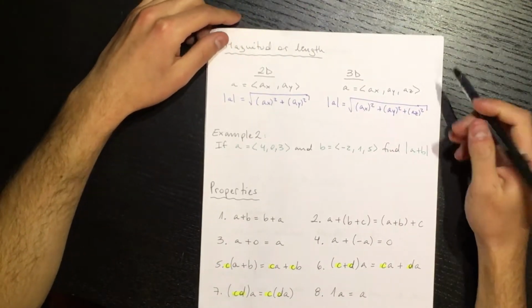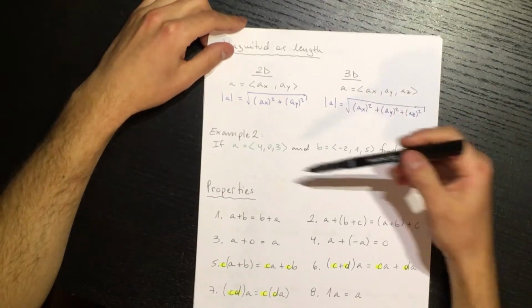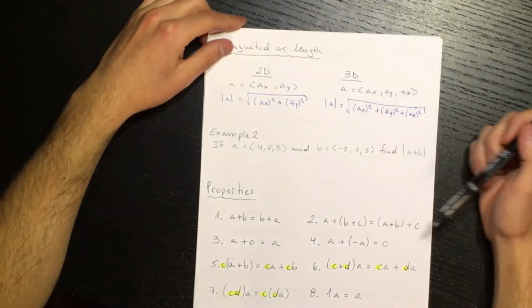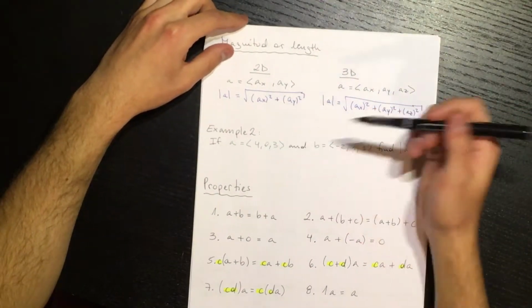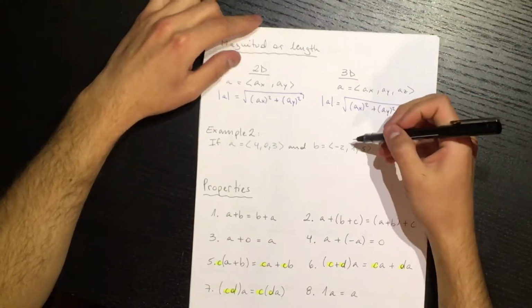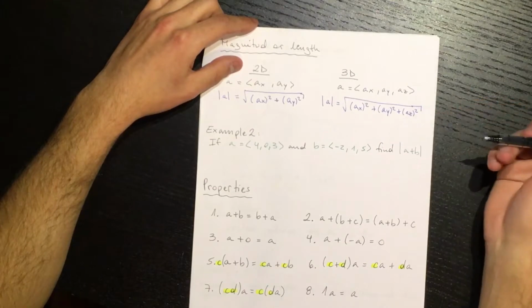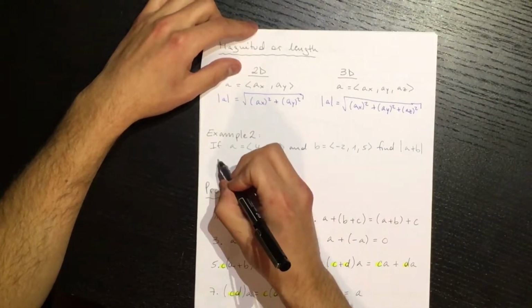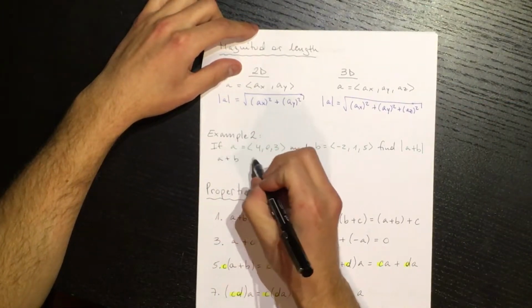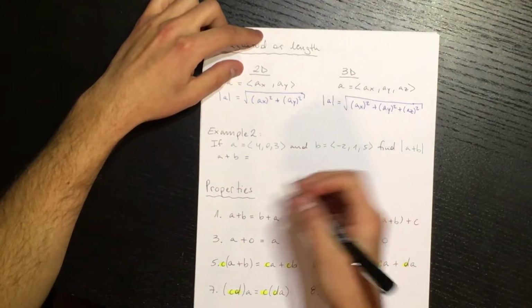We have an example here. If we have the vector A = (4, 0, 3) and the vector V = (-2, 1, 5), find the magnitude of A plus V. So first, A plus V, remember we add up the components.